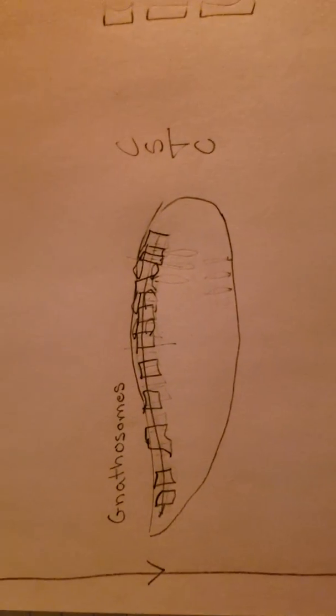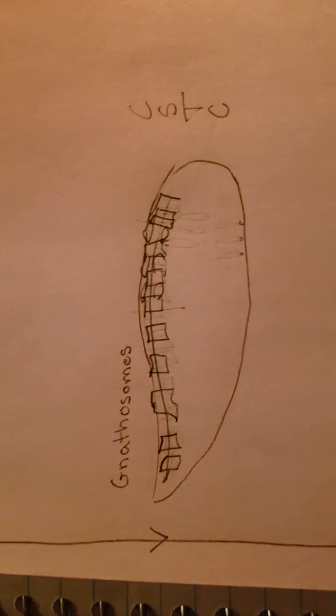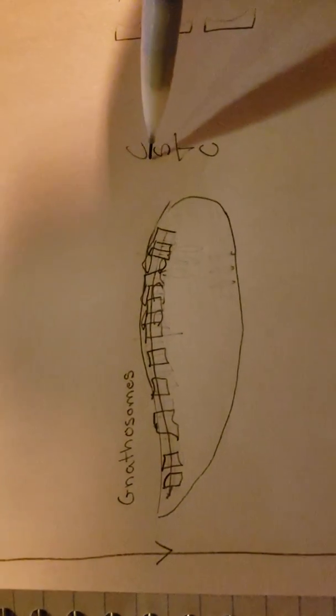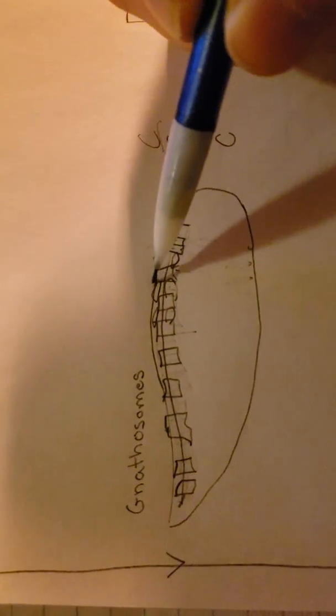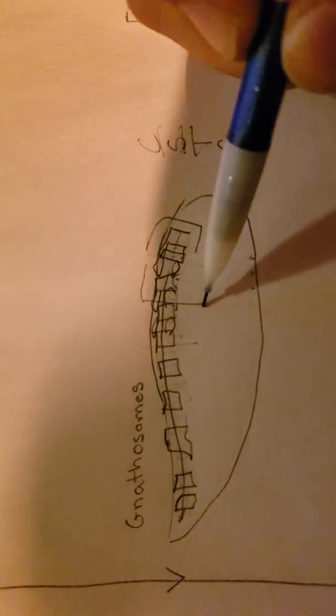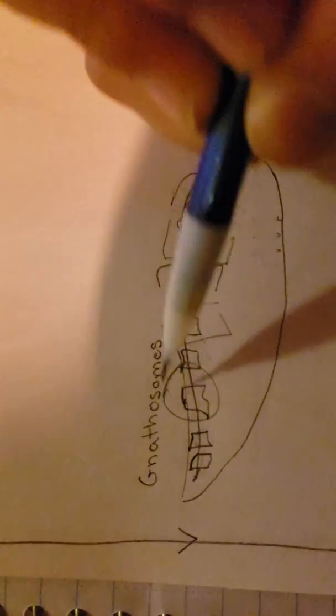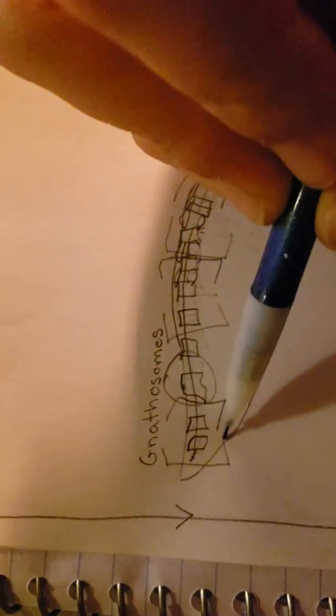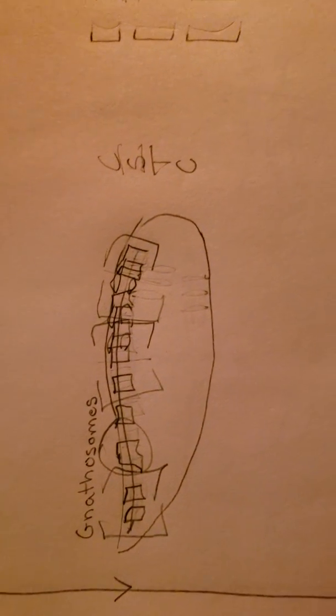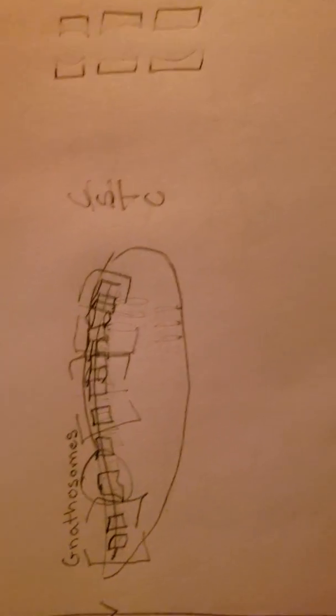And then, moving from the gnathosomes into early tetrapods, we have 4 different types of vertebra. We've got the cervical vertebra, which includes the atlas and axis. We've got the trunk, we've got the sacral, and everything past the sacral is the caudal vertebra. And then we start to see a difference in centra.